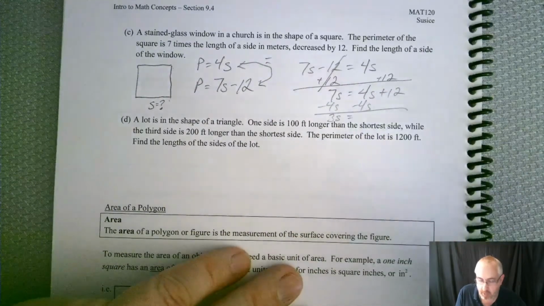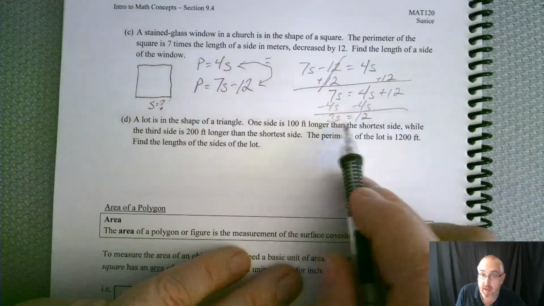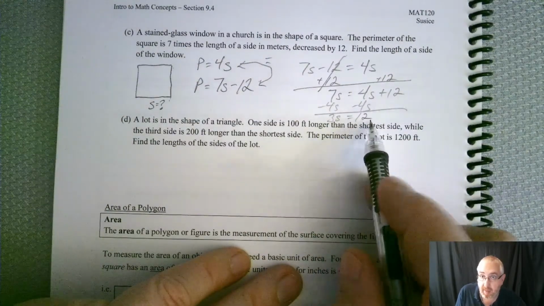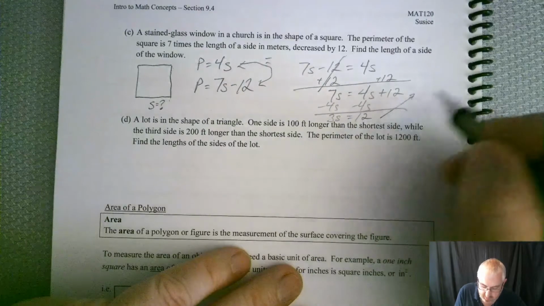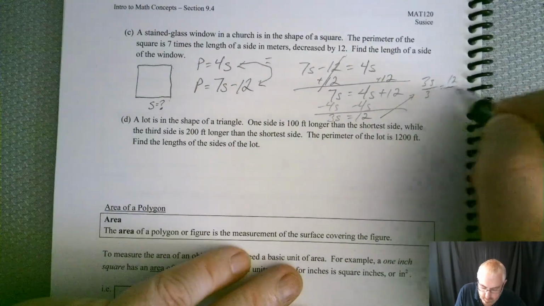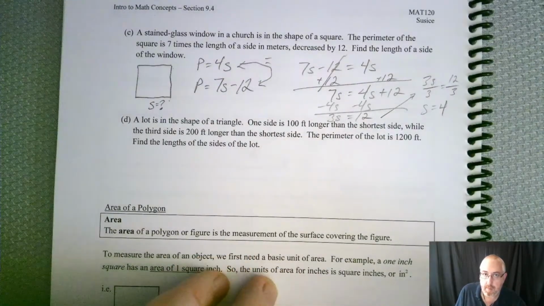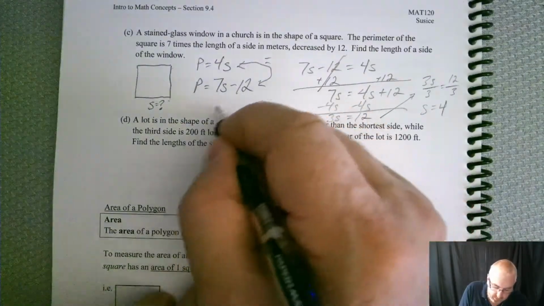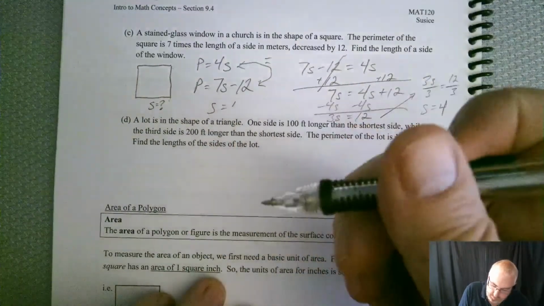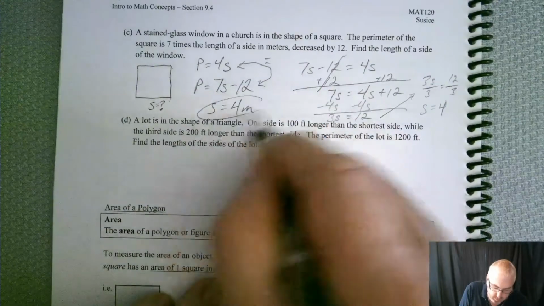And the answer is yeah, you could have. It would have given you the same answer. So we got 3S is equal to 12, and then we're going to have to divide. So we got S is equal to 4. And don't forget the units, so S equals 4 meters.